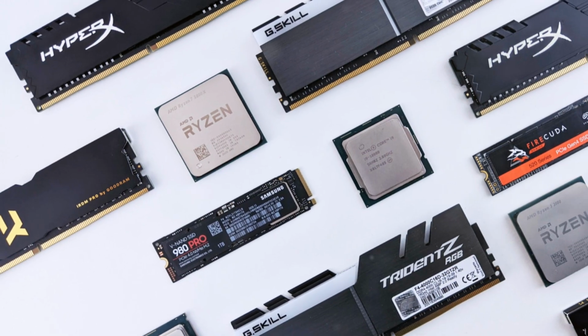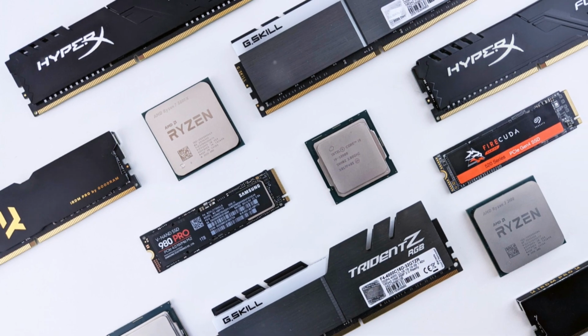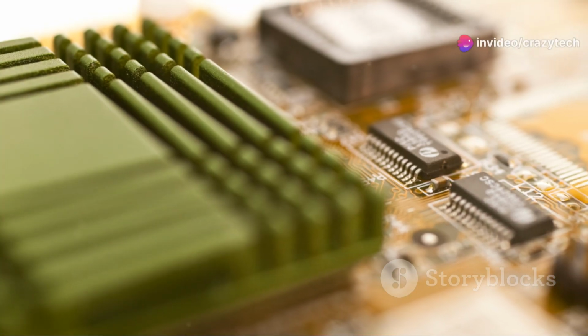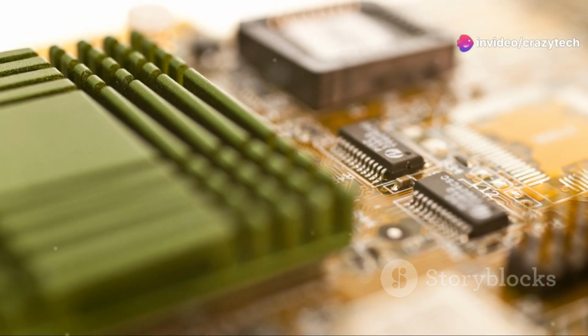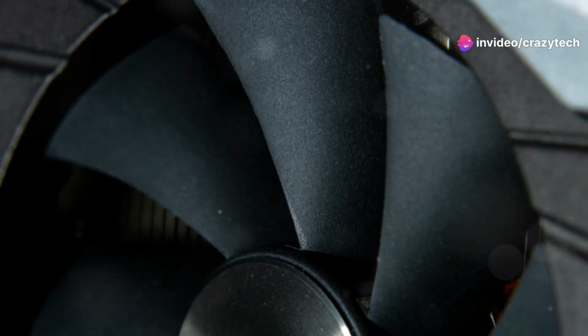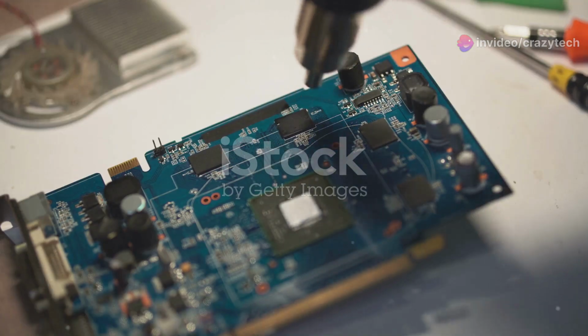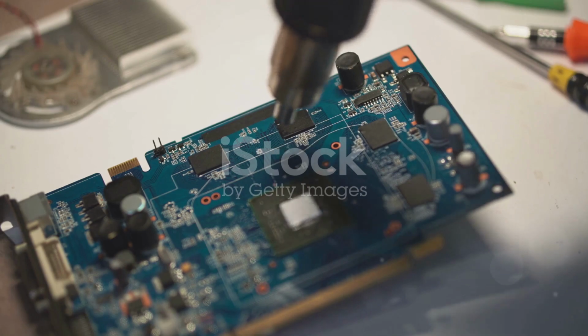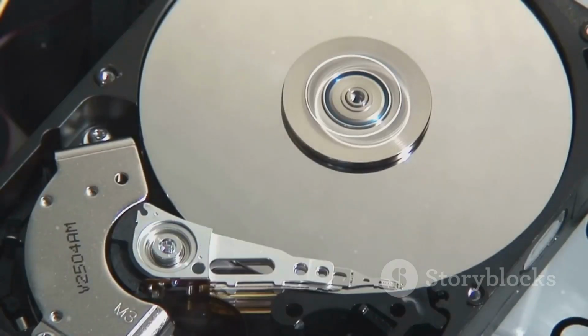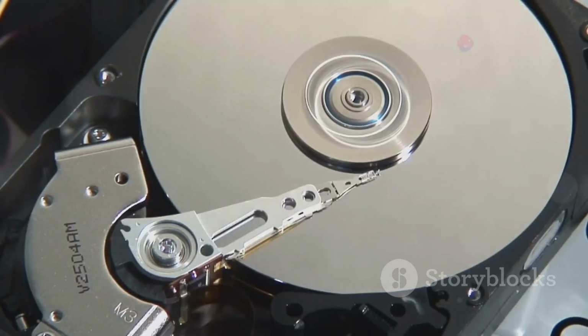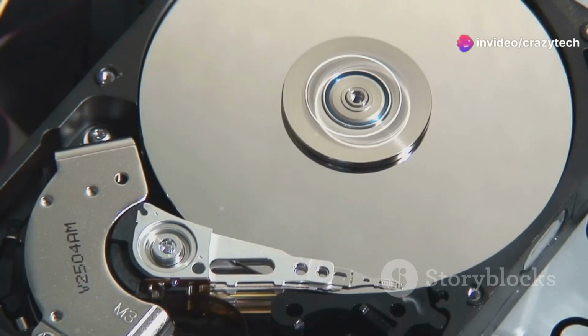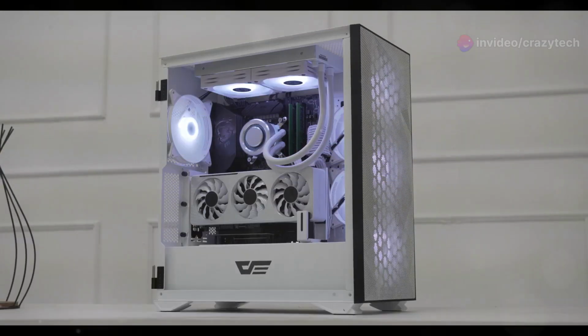Now let's talk about RAM, the short-term memory of your PC. More RAM means your computer can handle more tasks simultaneously without slowing down. Next we have the graphics card, the visual powerhouse responsible for rendering images, videos, and games. Finally we have the storage, where all your files, applications, and operating system reside. You have two main options: a hard disk drive (HDD) or a solid-state drive (SSD).